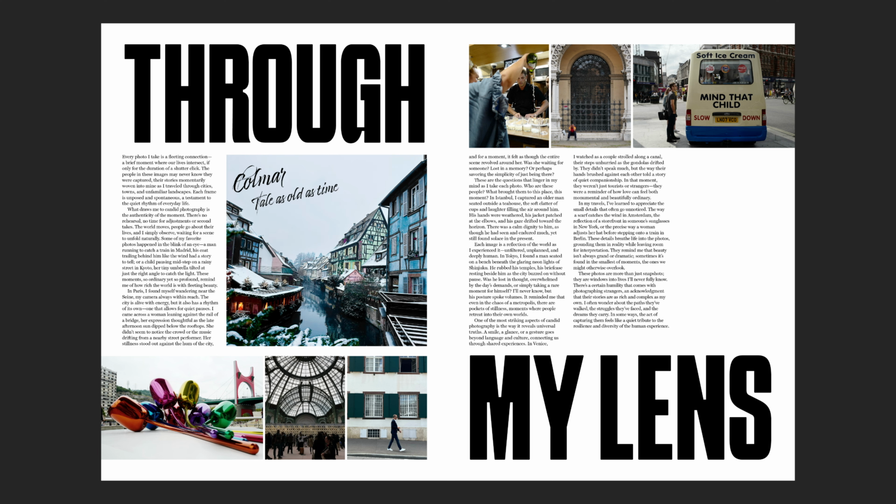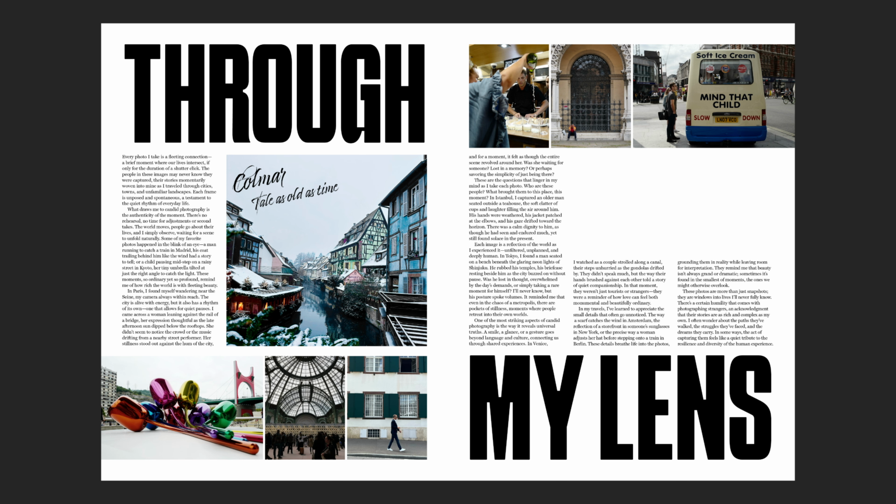Instead of using the second image, I'm going to use a pull quote. I'll even out the text to allocate space. Here is our pull quote.